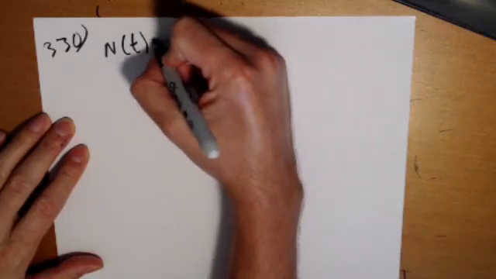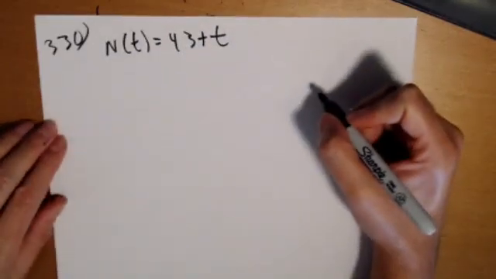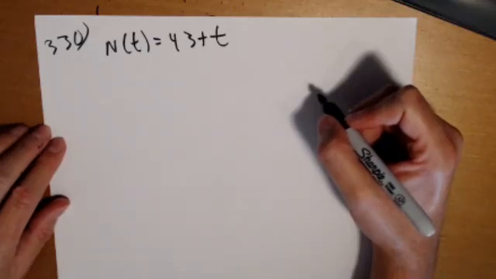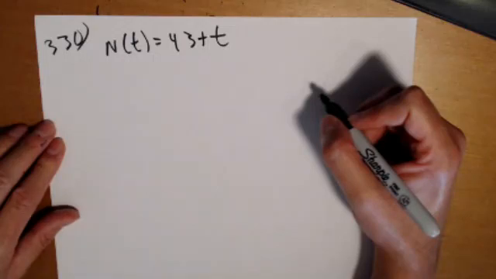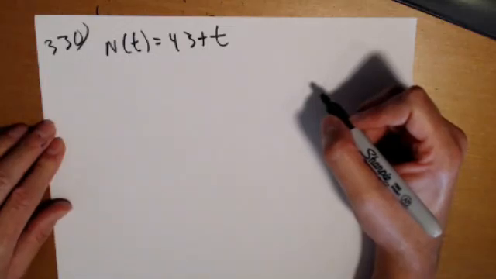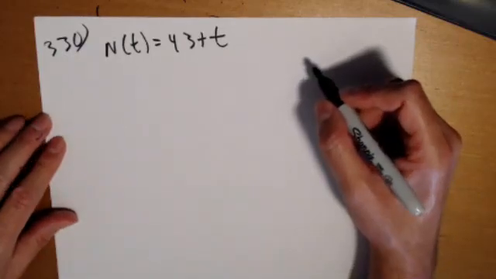330, we have a function, n of t is equal to 43 plus t. Every day a new puzzle is downloaded into Ken's account. Right now he has 43 puzzles. The function represents the relation between the number of puzzles and the time in days. Okay, determine the independent and dependent variable.